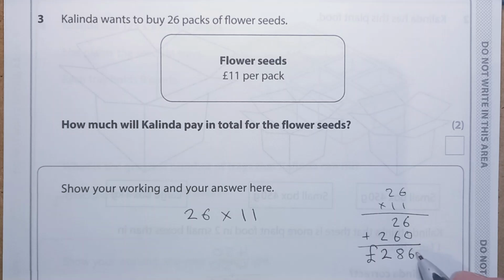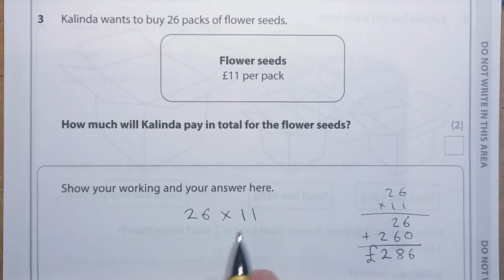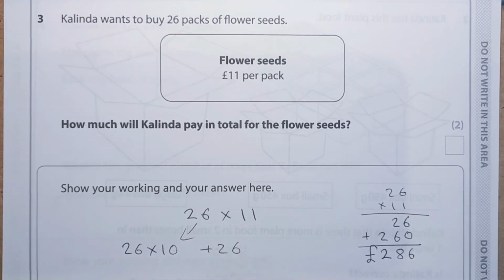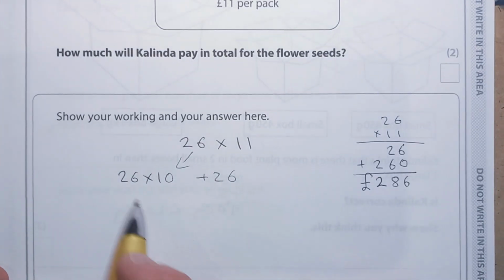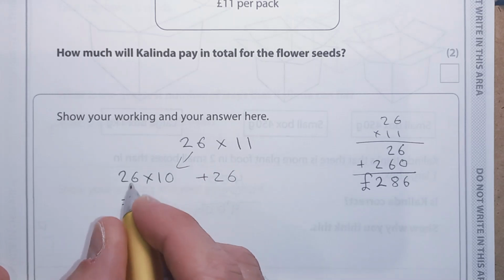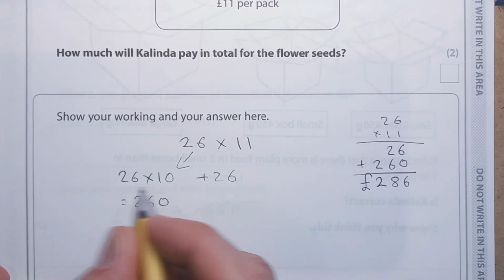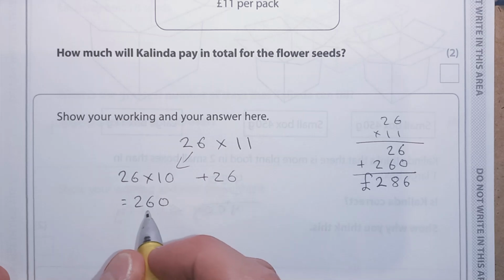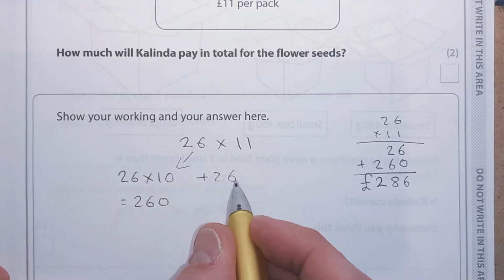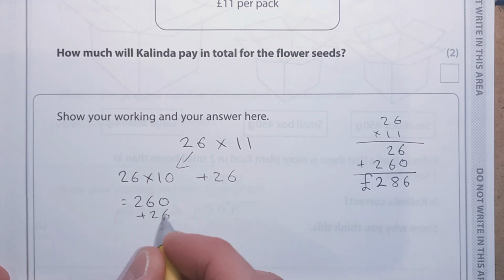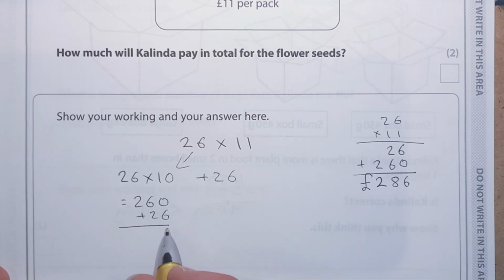Now, if you're not so comfortable doing this, you could split this up. So you could say, well, 26 times 11, well, that's the same as 26 times 10. So 10 26s, and then just add on another 26. And the reason that that helps is if we want 26 times 10, well, we just add a 0 on to make it, instead of 26, make it 260. Then we want to add the 26 on. So now we've got a slightly easier addition here.